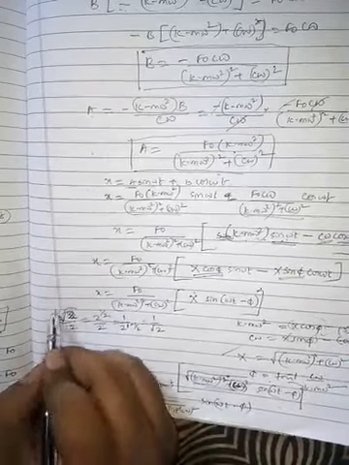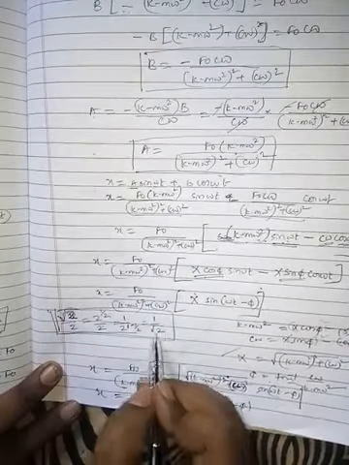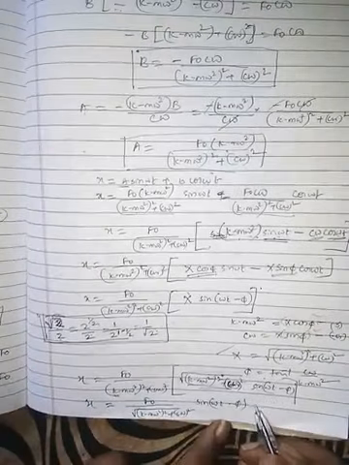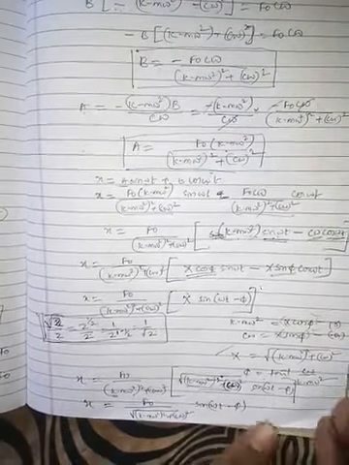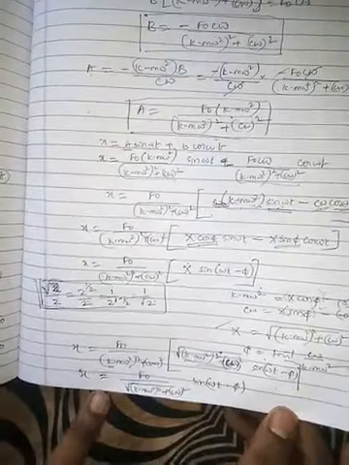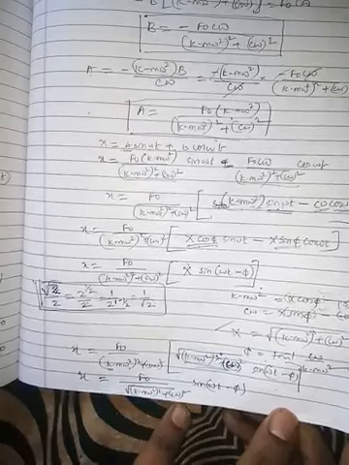You just go through this. Why is it written like this, sin(omega t minus phi)? I have taken the same equation here, continued from here: x is equal to F naught by the square root of (k minus m omega square) whole square plus (c omega) whole square, times sin(omega t minus phi). It is the same equation.